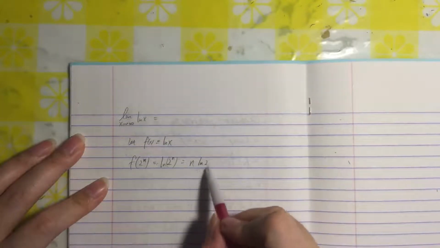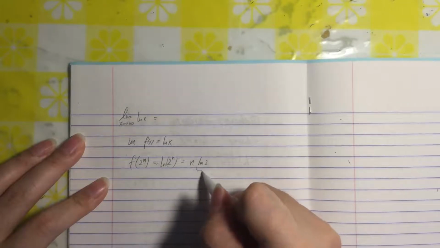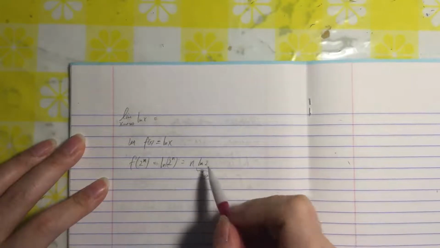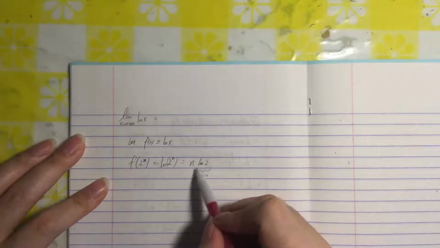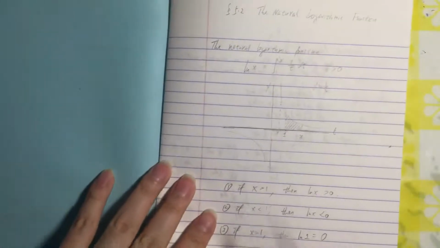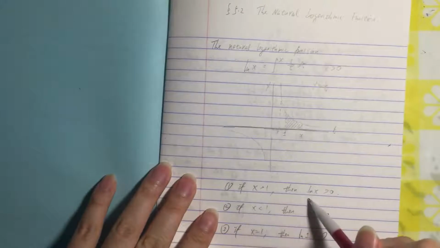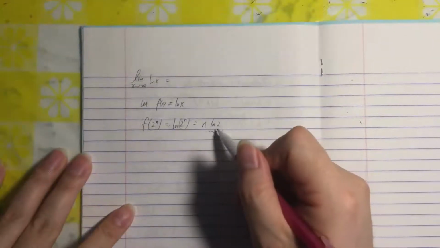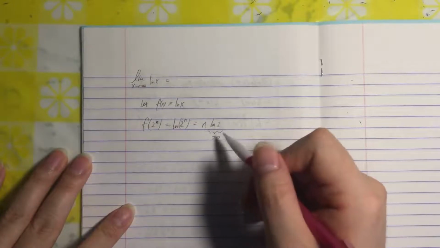Since 2 is more than 1, we know that ln of 2 is a positive number. We know that if x is more than 1, ln of x is always positive.